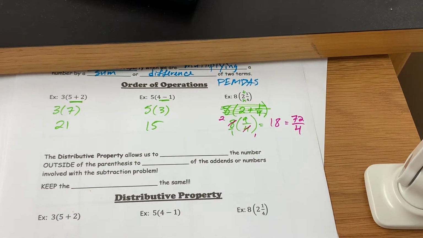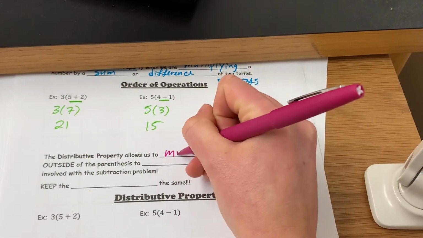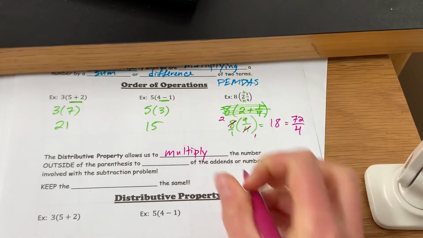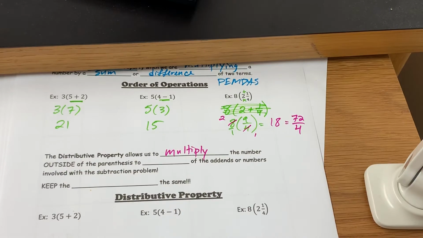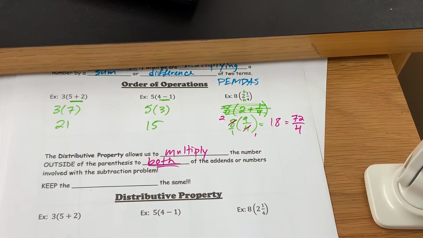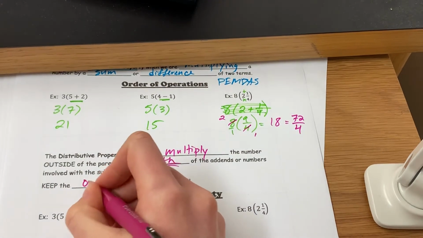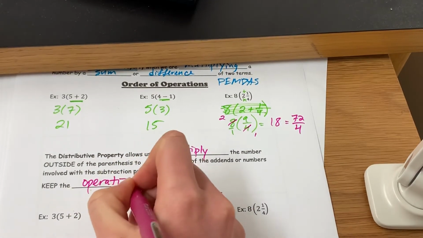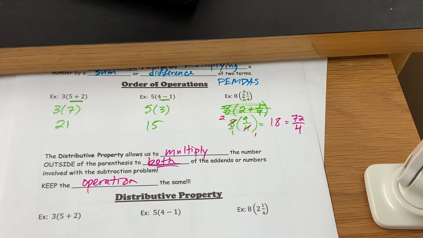So let's get into the distributive property. Again, it allows us to multiply the number outside of the parentheses to both, keyword is both, of the add-ins or the numbers involved with the subtraction problem. And then you keep the operation the same. So if we have an addition problem here, when we distribute, it's going to remain addition. Because we have subtraction here, it's going to remain subtraction.